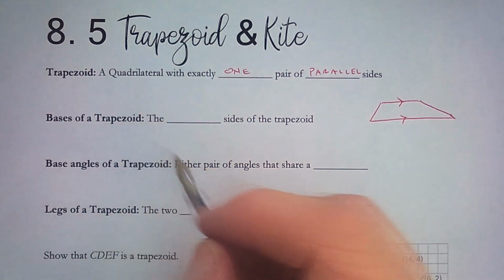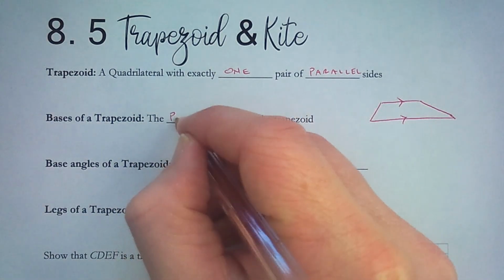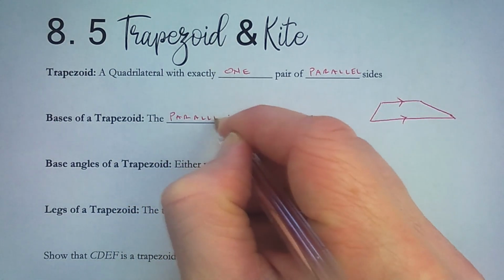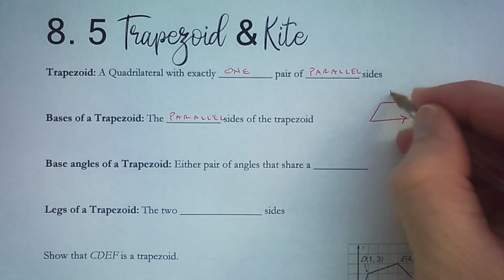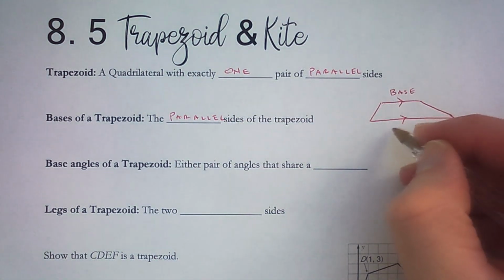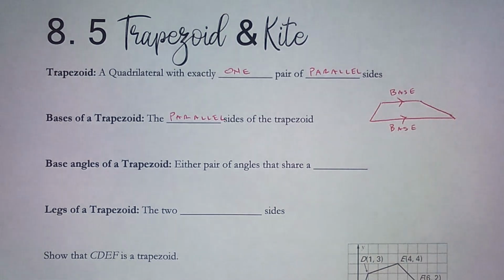The bases of a trapezoid are the two parallel sides. So there are two bases. There's a base here and a base here, the two parallel sides.